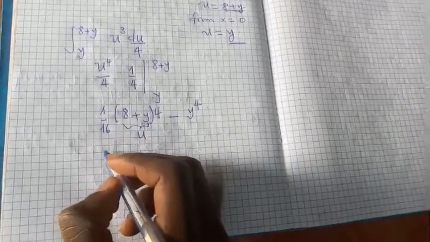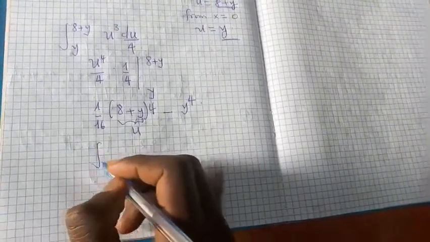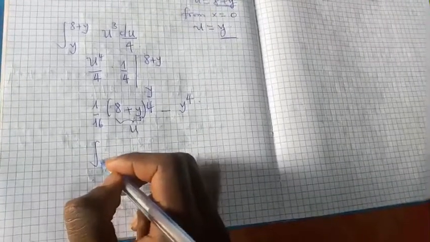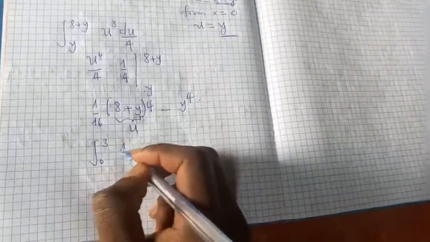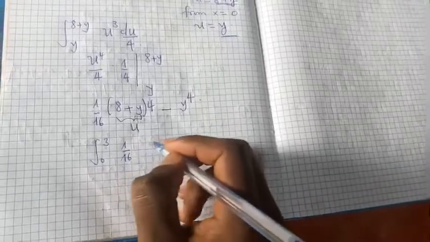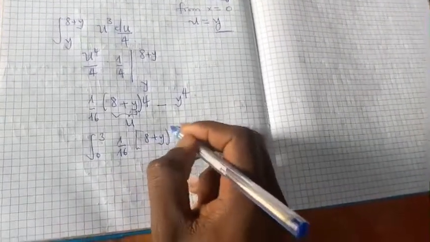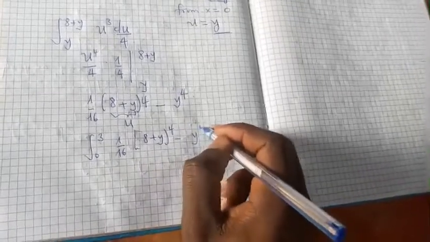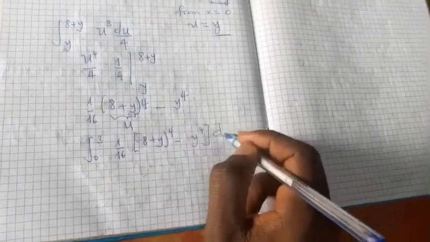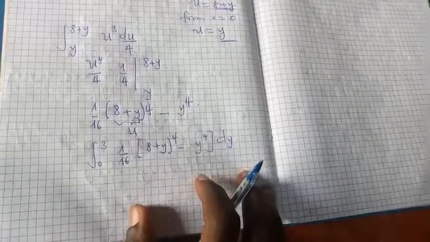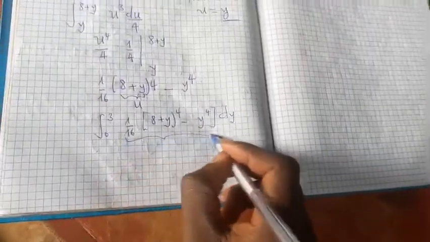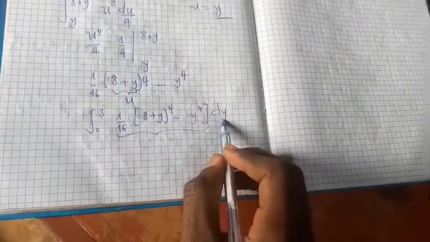So as usual, this will be equal to integral from 0 to 3 of 1 over 16 times (8 plus y) power 4 minus y power 4 with respect to dy. So let us integrate this one with respect to dy.